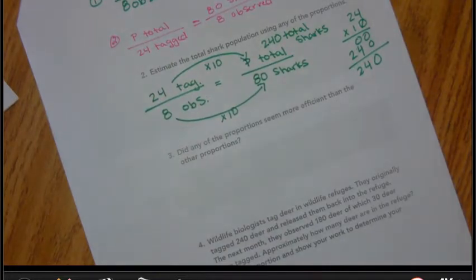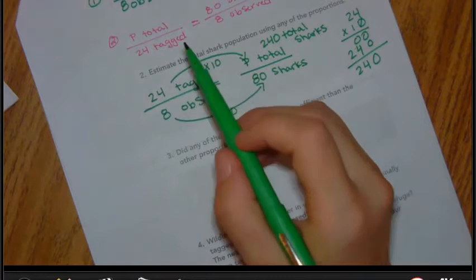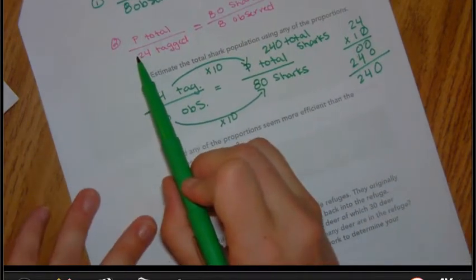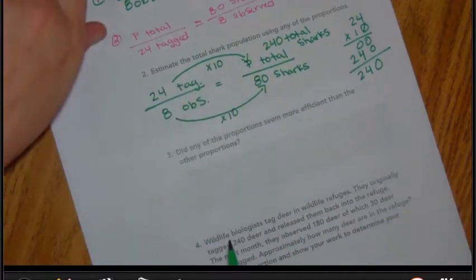Number 3, did any of the proportions seem more efficient than the other proportions? Well, we could have gone from 24 to 8, seeing what 8 times whatever would get me to 24. Let's see, 24 divided by 8 is 3. So 8 times 3 gets 24, and then 80 times 3 would have gotten me to 240.